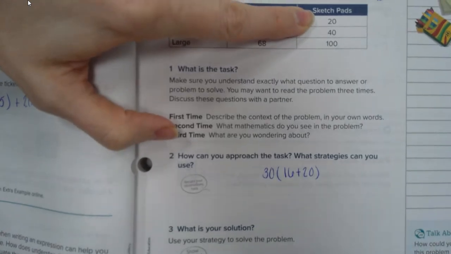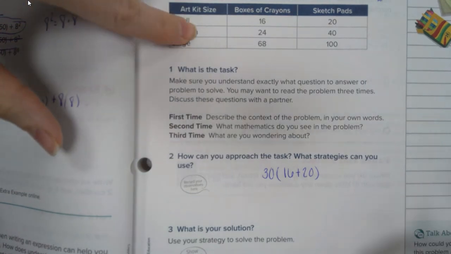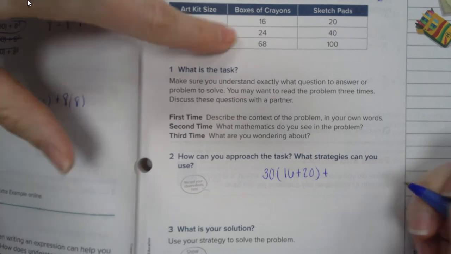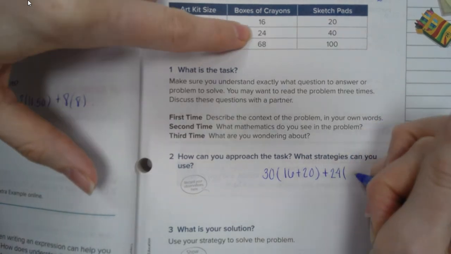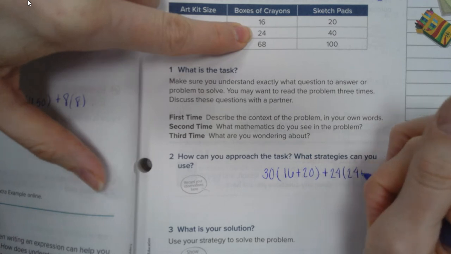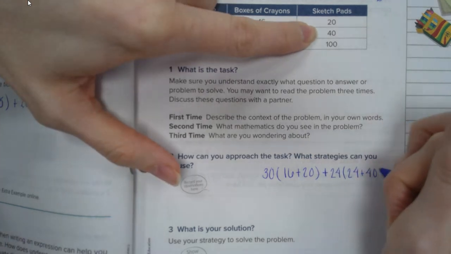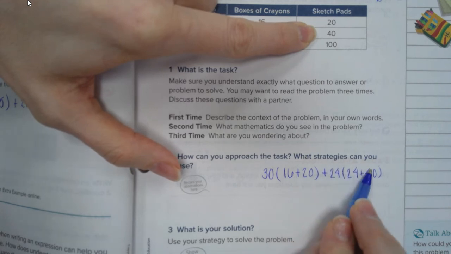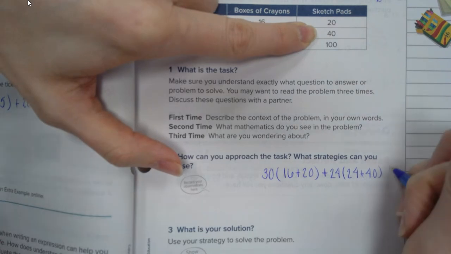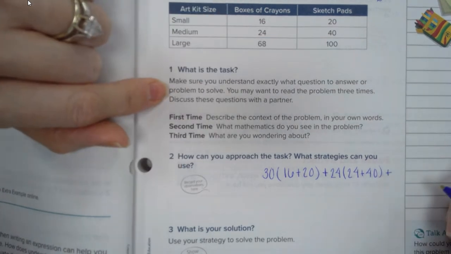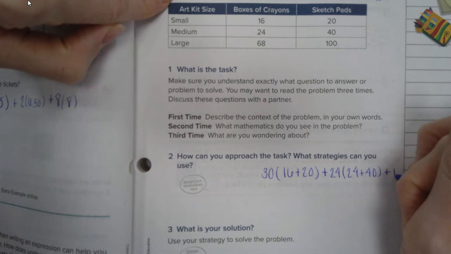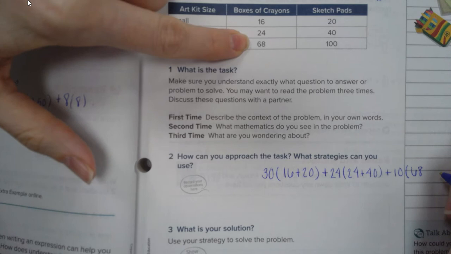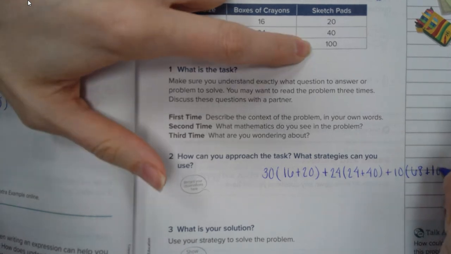Okay. Medium, there's going to be 24 kits purchased. So I'm going to do 24 boxes of crayons and then there's 40 sketch pads. So when I do this, I'm going to be multiplying 24 times 24, and then 24 times 40. Okay, and then the last one, they're buying 10 large art kits. In a large art kit, there's 68 boxes of crayons and 100 sketch pads.